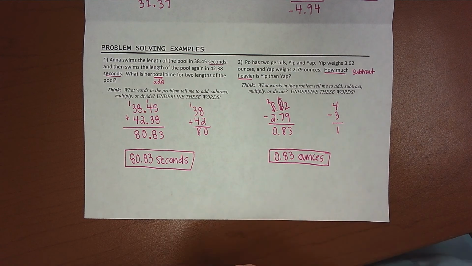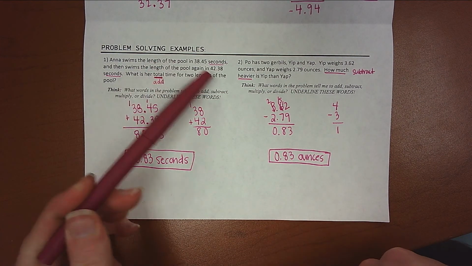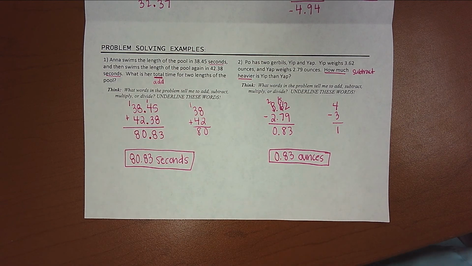So when we problem solve with adding and subtracting decimals, we want to make sure that we're lining up our decimals. We want to make sure that we label our answer when we get it, and then we always want to use our estimating skills, even if it's just mental math in our head, to make sure that our answer makes sense and seems reasonable.